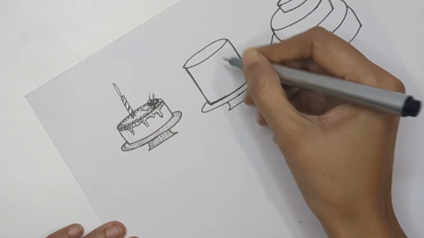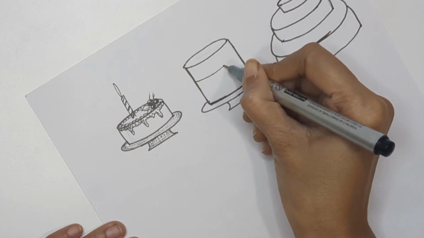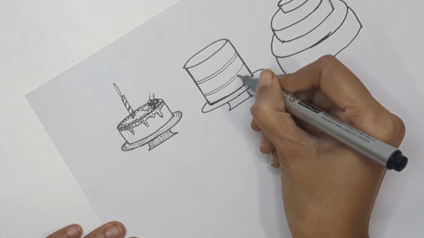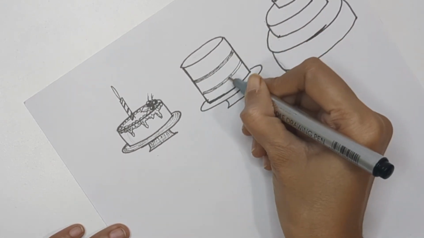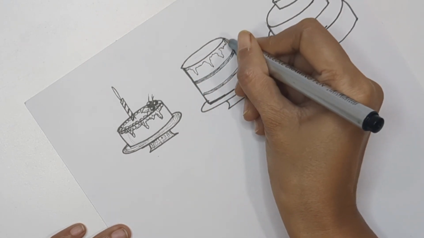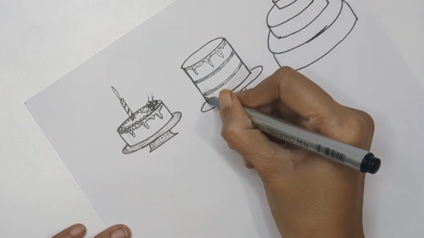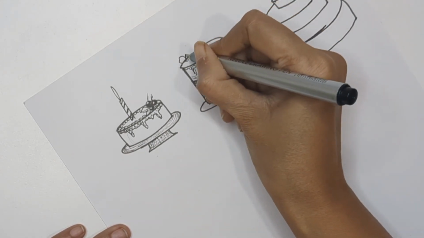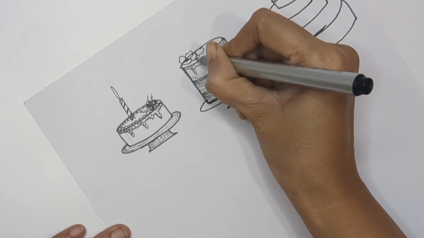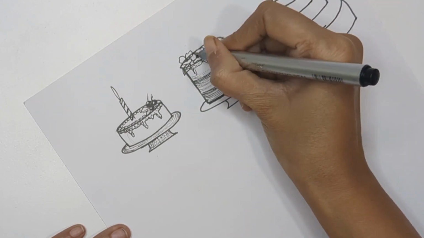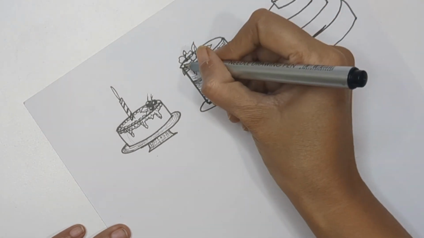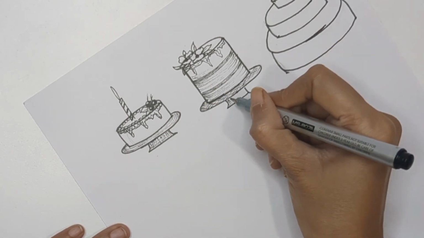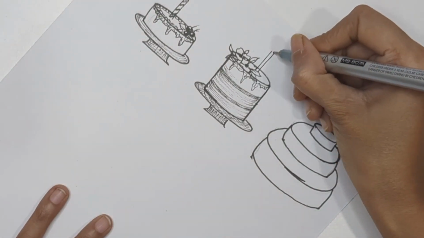Now for the second one, I'm dividing this into 3 sections so that it looks more like a cake. And then again creating the same cream pattern at the top section, shading it, and adding some extra elements at the top. Again I'm creating some flowers, leaves and a candle for this one as well. I'm not focusing much on decorating because learning how to draw a basic cake shape is more important, and you can do all these things in your own way.